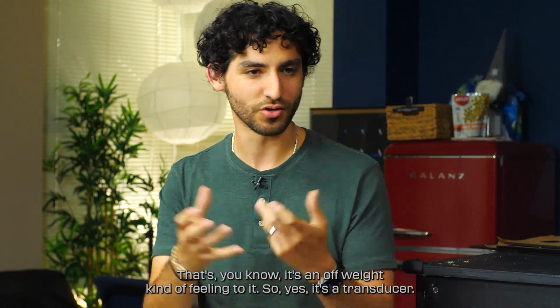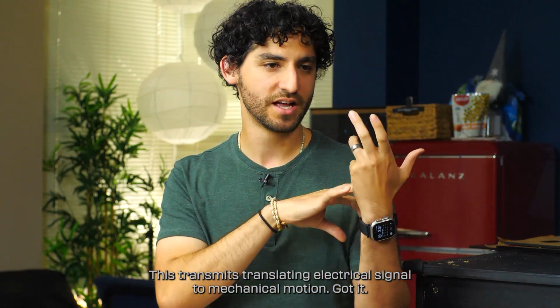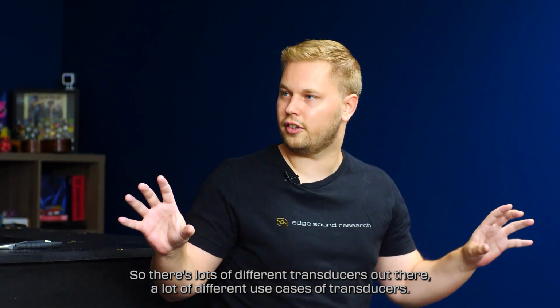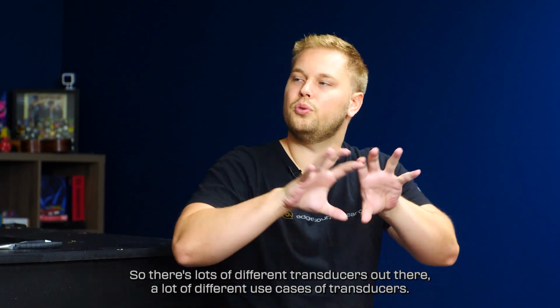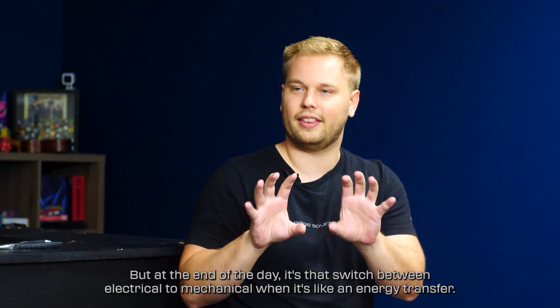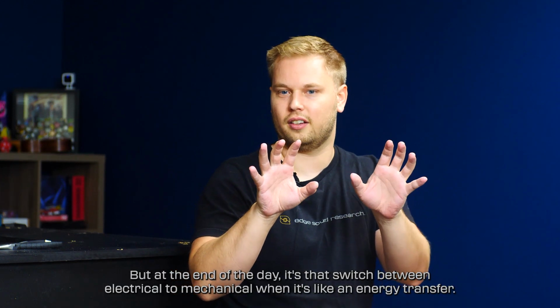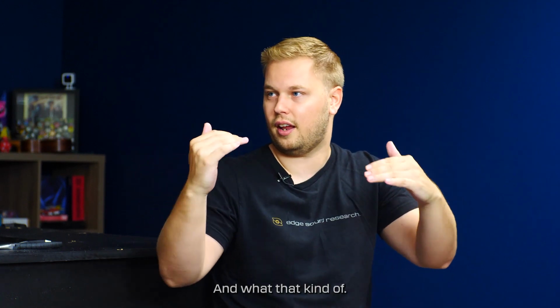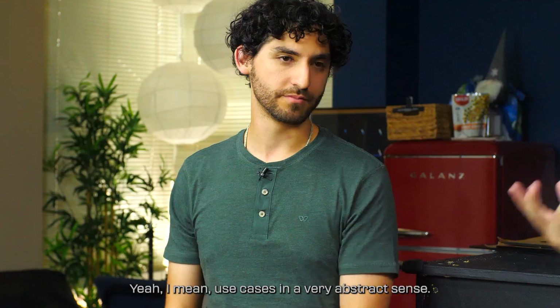So yes, it's a transducer that's translating electrical signal to mechanical motion. Got it. So there's lots of different transducers out there, a lot of different use cases, but at the end of the day, it's that switch between electrical and mechanical, that energy transference, and what that use case is.